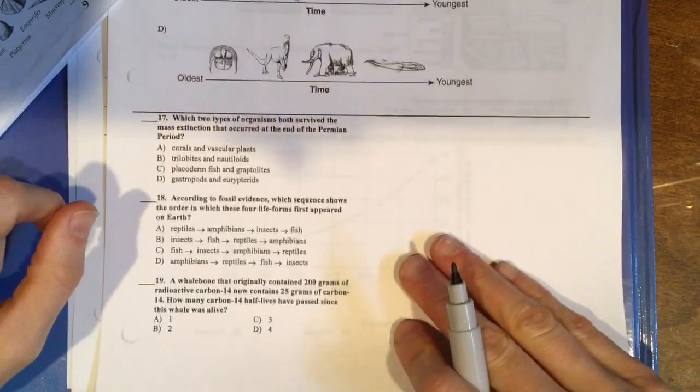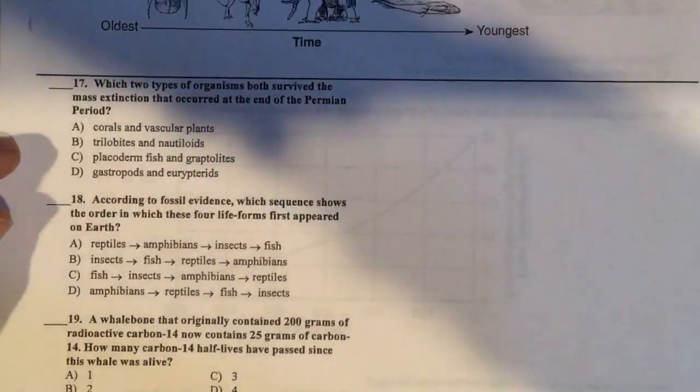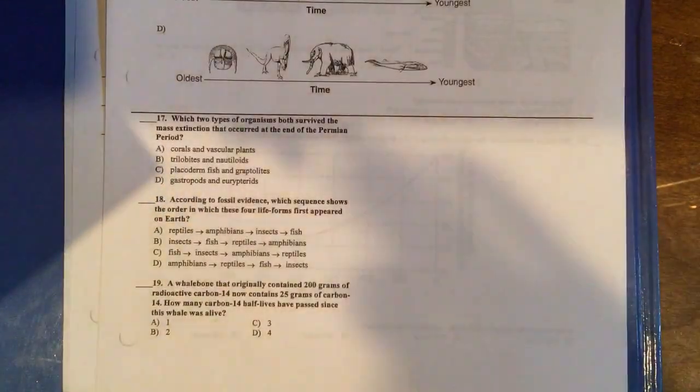Number 17. Which two types of organisms both survived the mass extinction that occurred at the end of the Permian? Oh, I'm getting blurry, sorry. Let me just fix that for you.